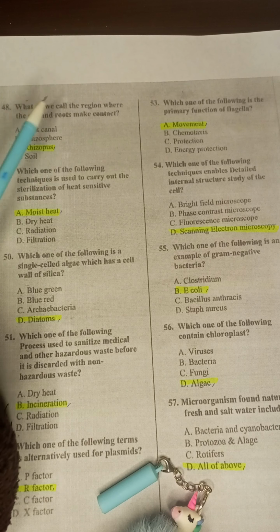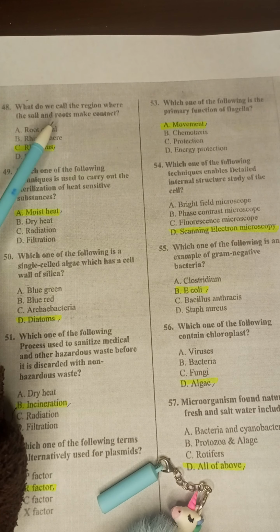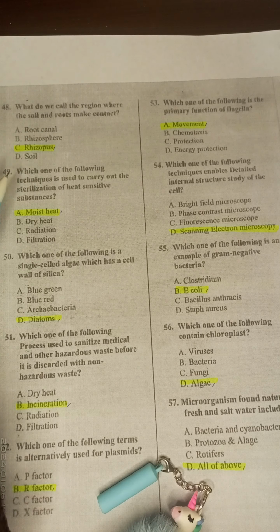What do we call the region where the soil and roots make contact? It's rhizopus. Which one of the following techniques is used to carry out the sterilization of heat sensitive substances? It's moist heat. Which one of the following is a single celled algae which has a cell wall of silica?